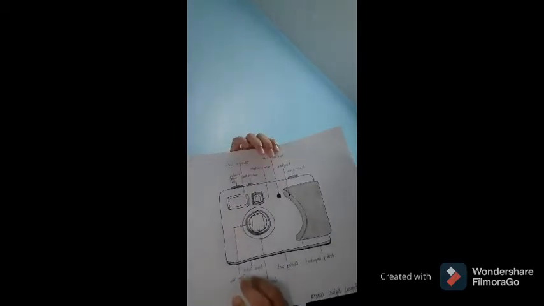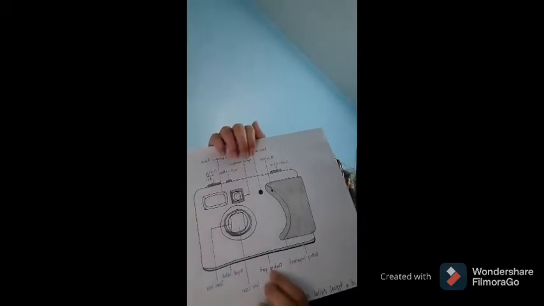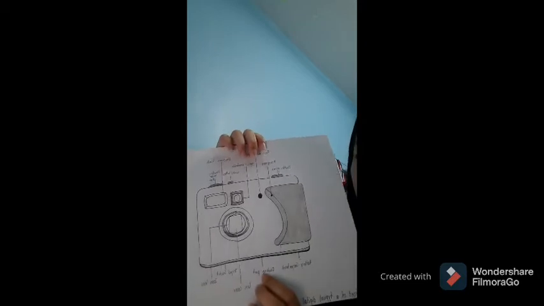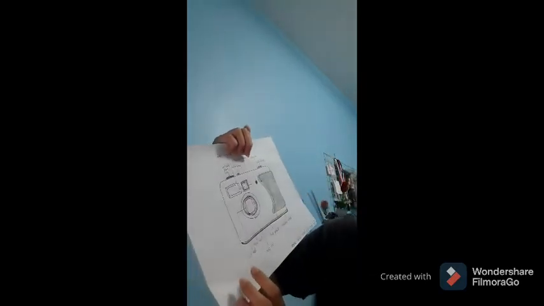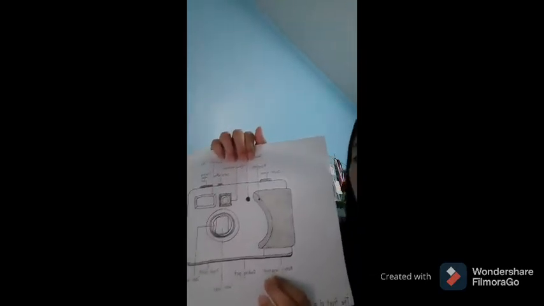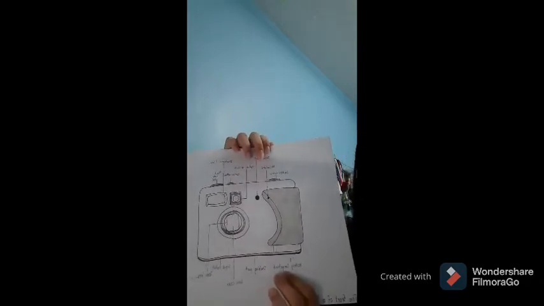So, tripod socket allows you to attach the camera to a support. Docking port can be used to transfer photos, recharge the batteries, make prints, or perform other functions. Battery compartment contains the cells that power the camera.